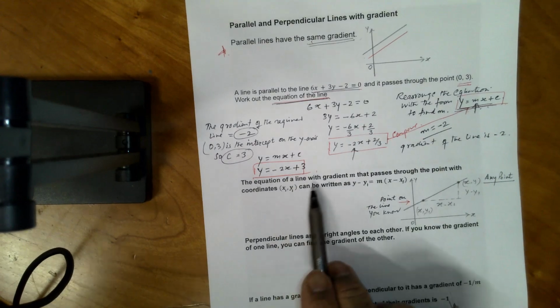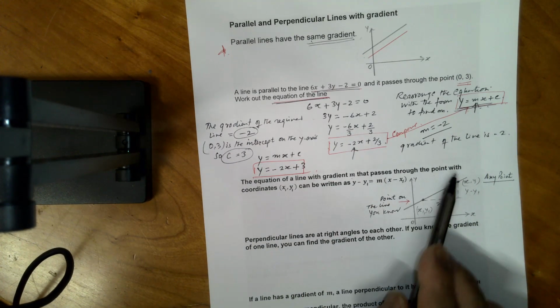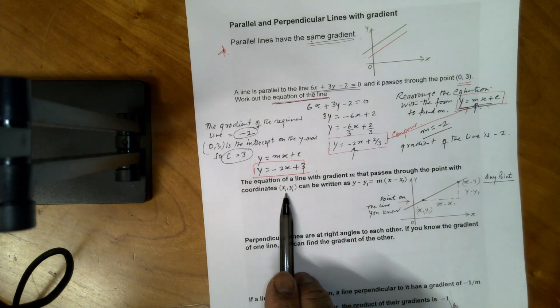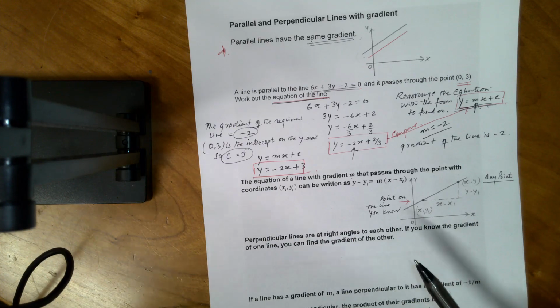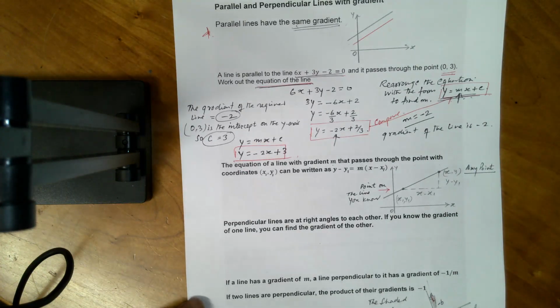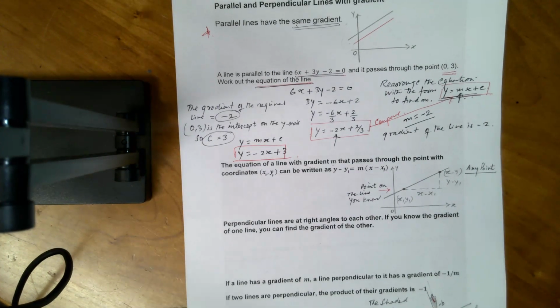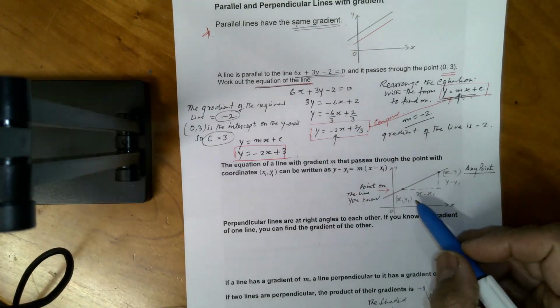The equation of the line with gradient m that passes through the point with the coordinate x1 and y1 can be written as, so this is just a form we can write, because we will discuss this further. Before I move on to how it can be written, let's move on to this side first.